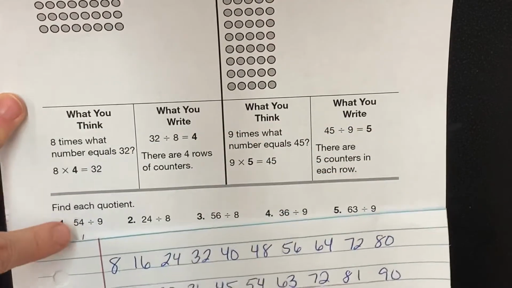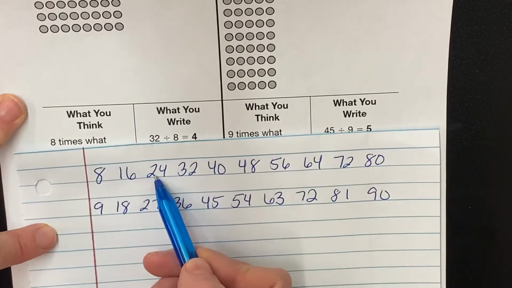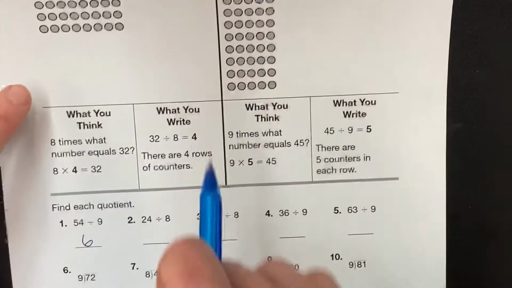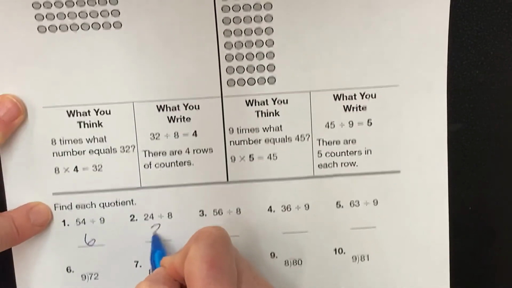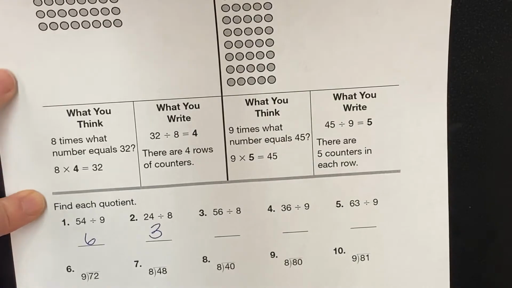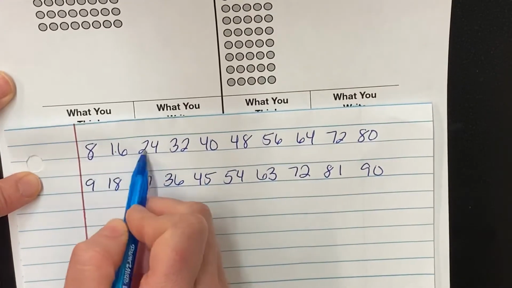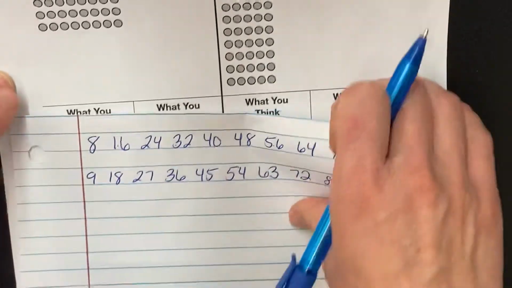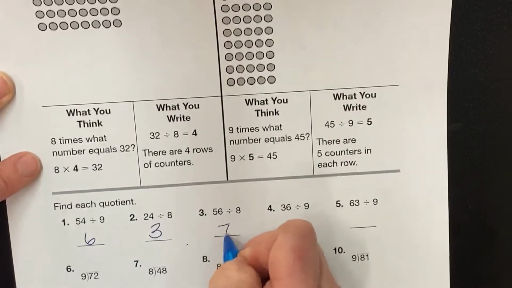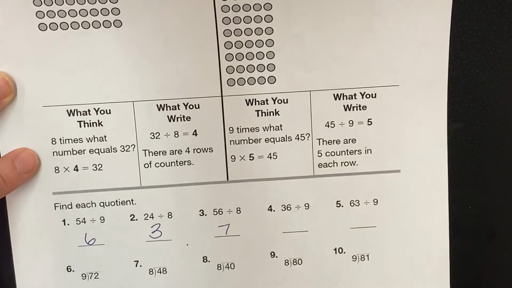Okay, so we're looking for 24. There it is. 1, 2, 3. Okay. Same thing, 56 divided by 8. 1, 2, 3, 4, 5, 6, 7. There's 56, so 7. Okay, 36 divided by 9.